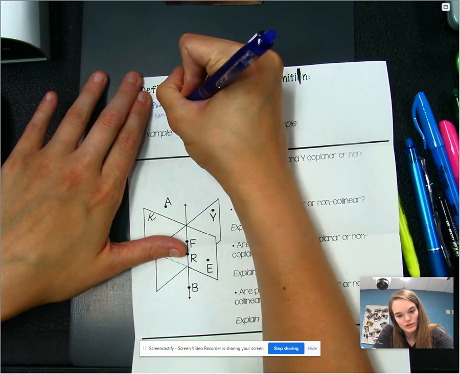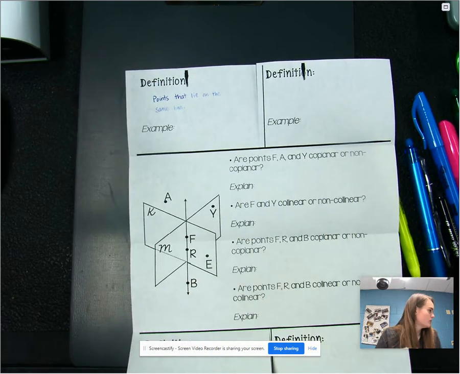I really need to quit using the blue. Put it somewhere else because it's just not working.